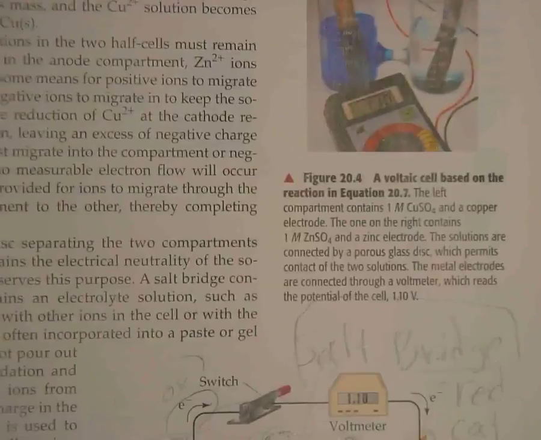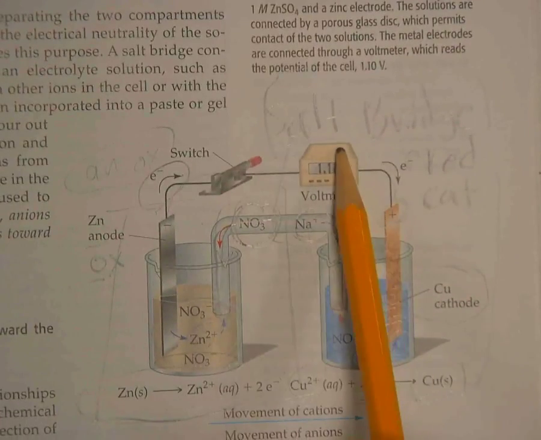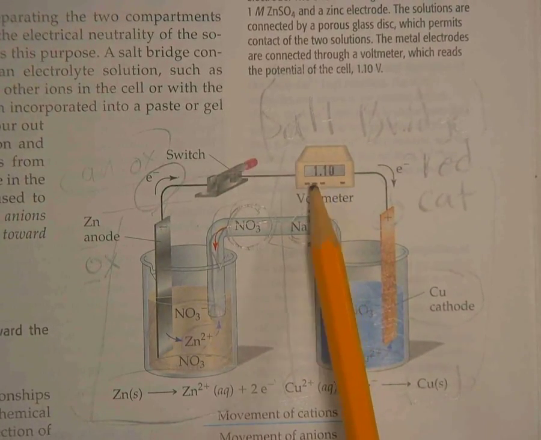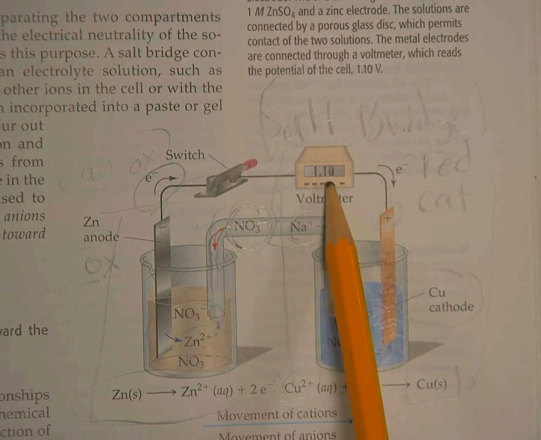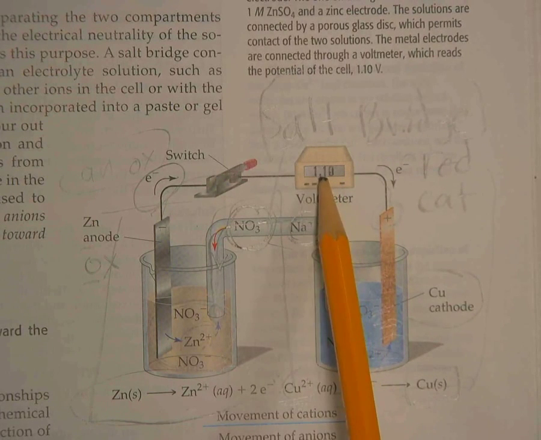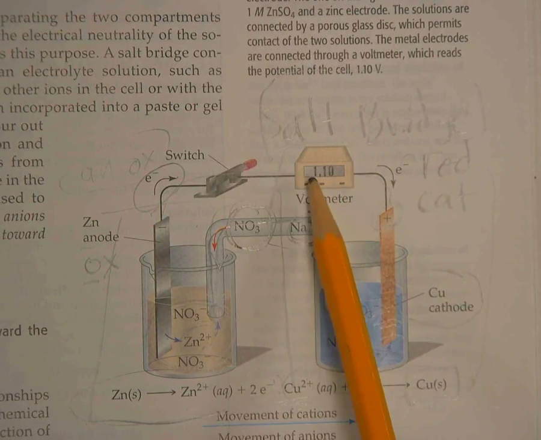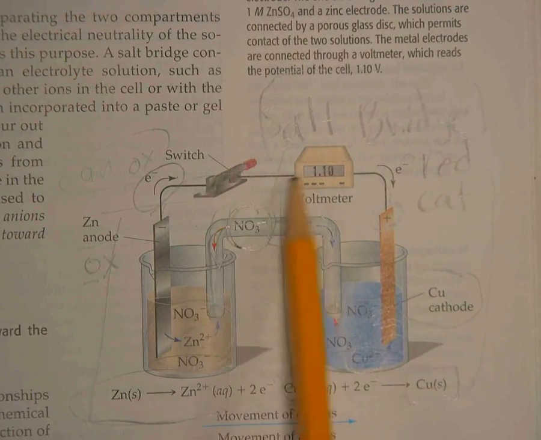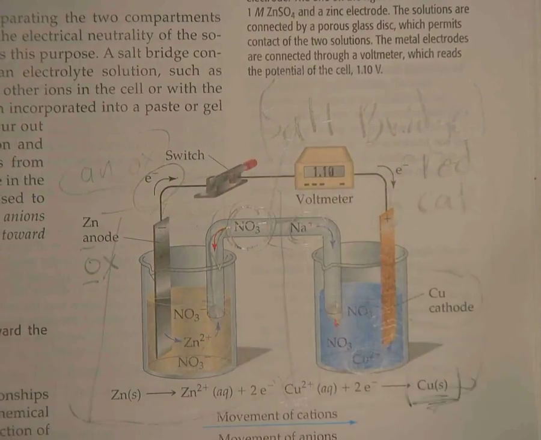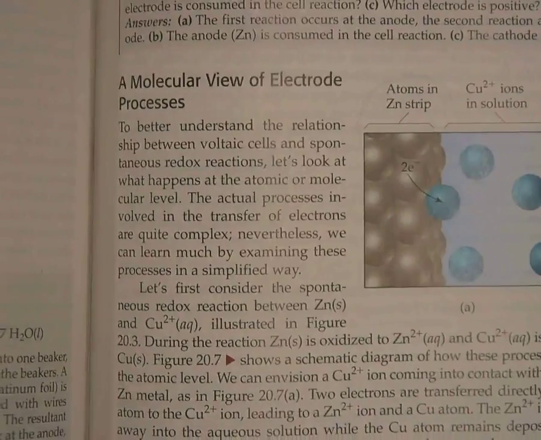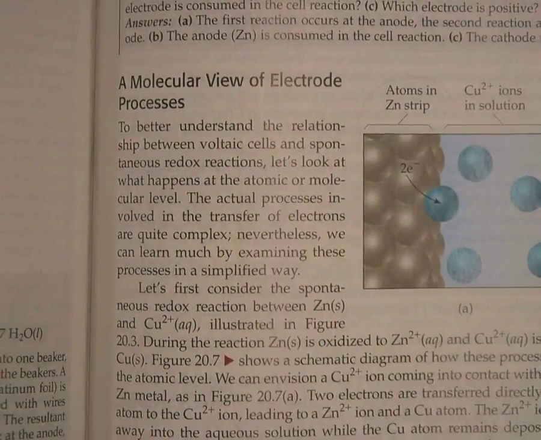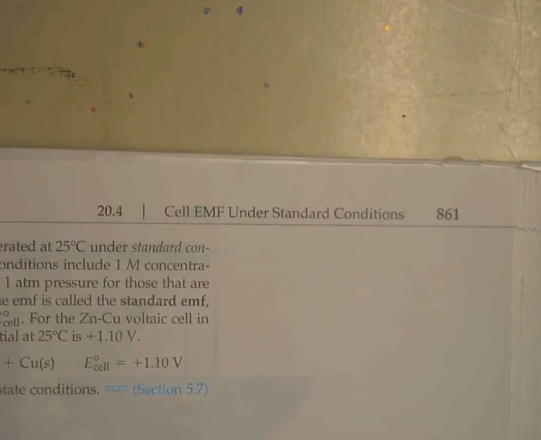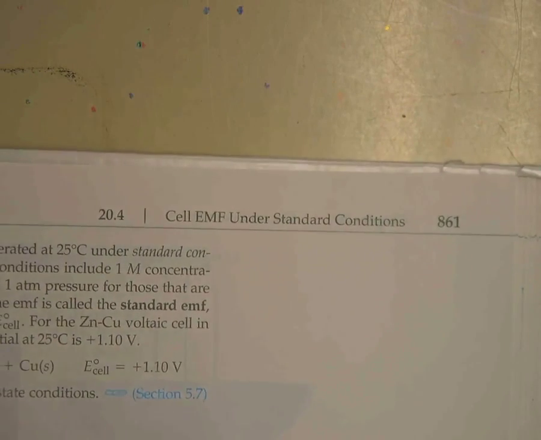And as you saw back in this picture, they actually put what's called a voltmeter there. You could have something that actually uses this electricity, like a flashlight bulb, which runs from a battery, or a little motor, like a fan or something like that. And those electrons that flow through there would actually drive and cause that to happen. So I'd encourage you to take a look at a little bit more of this molecular view of the electrode process. This is on page 859 of the 10th edition. Of course, you might have a different edition as well.